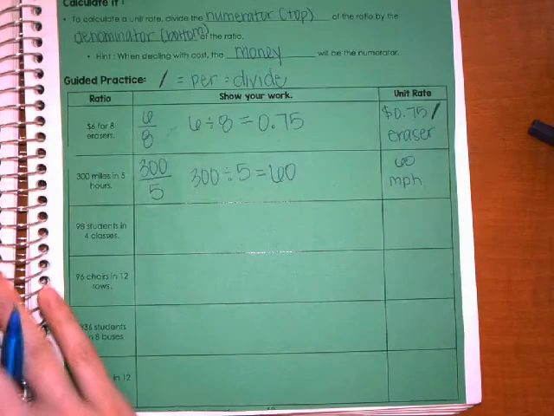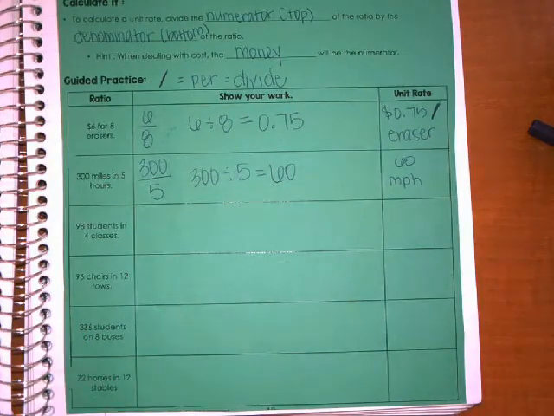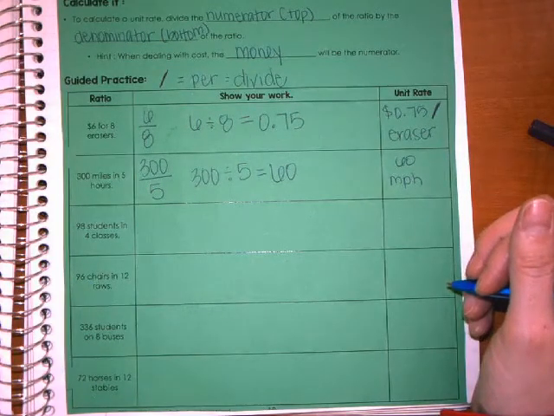Yes. Can you write it all out? Absolutely.